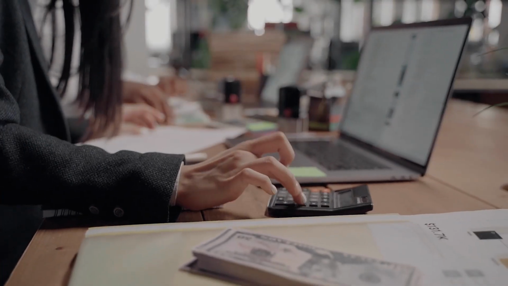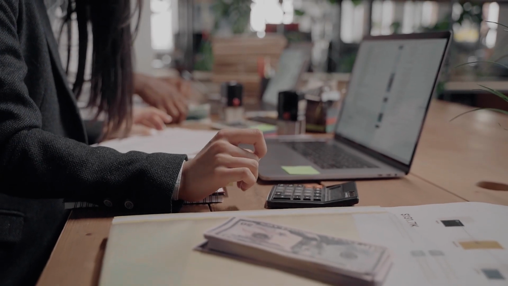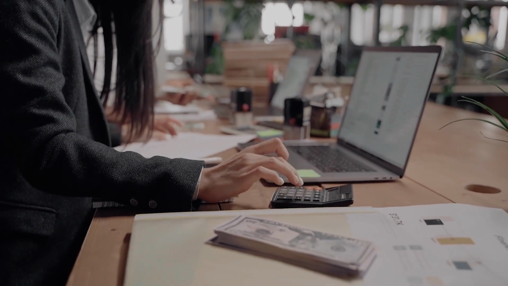So without further ado, the first and most important thing you need to collect is data. You need to collect the data on what's going on with your guests. You need to collect as much data as possible. There's a lot of different ways you can do this. I'm going to show you the way I do it.